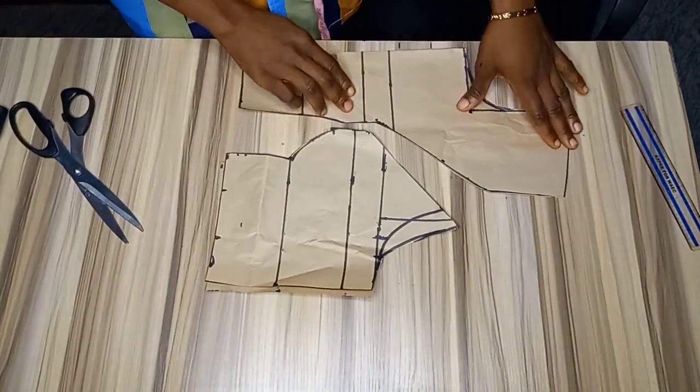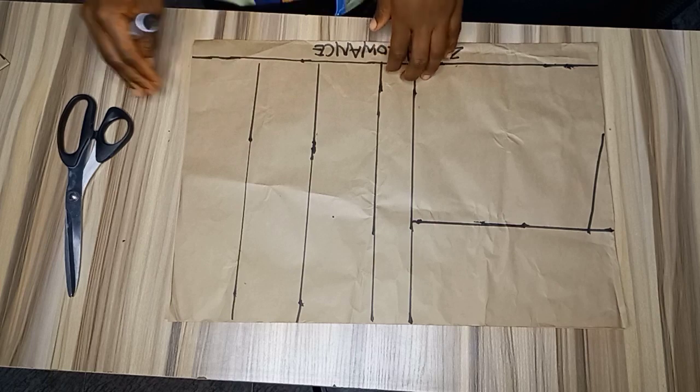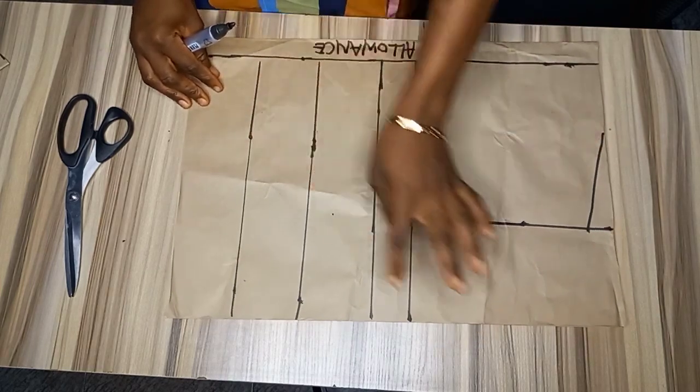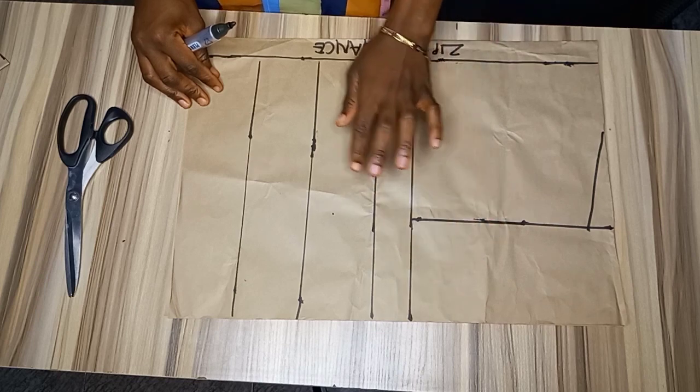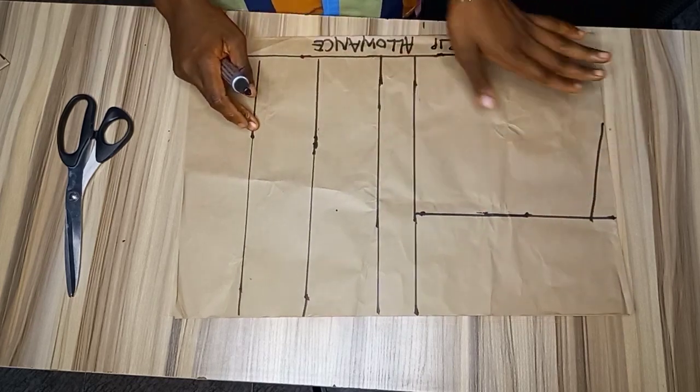After cutting, this is what we are going to have for the front. For now I've already drawn the lines. We have the chest line, bust line, under bust, and the half length. So here I've already drafted out other things.